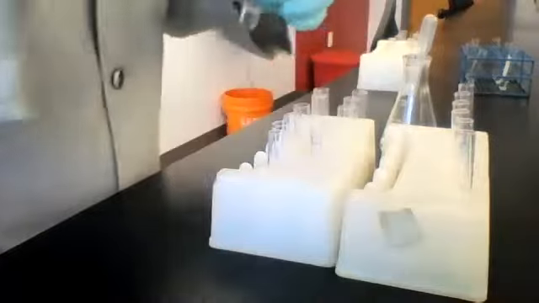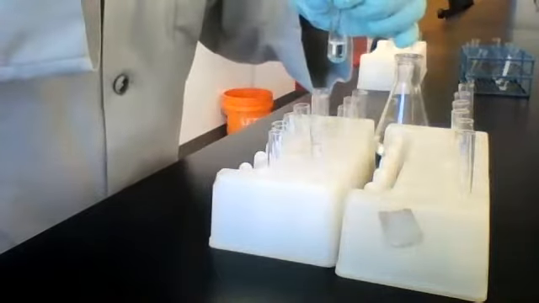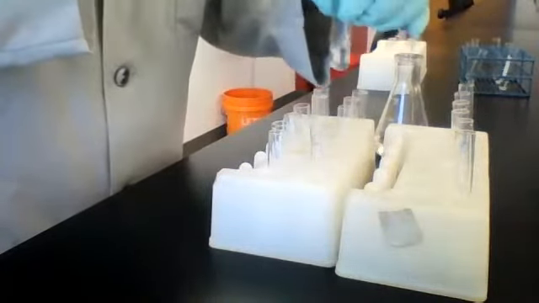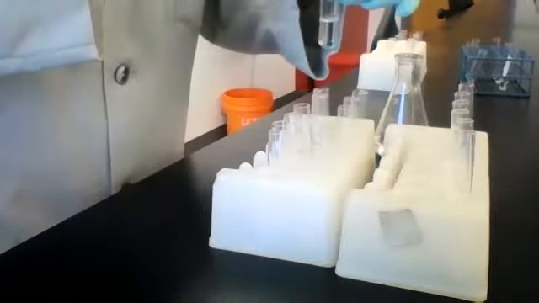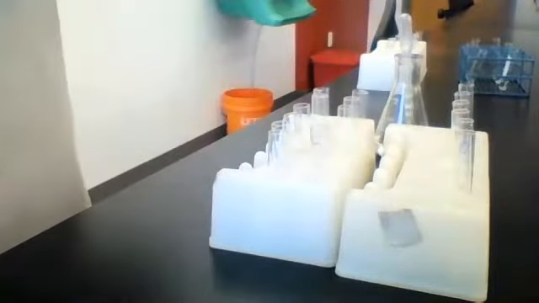Okay, next one. We have ammonium chloride. Let's see what happens when we add sodium hydroxide. Okay, here's the result.